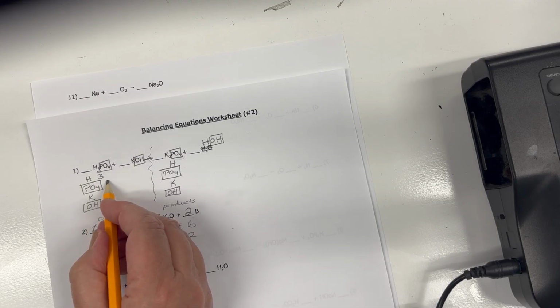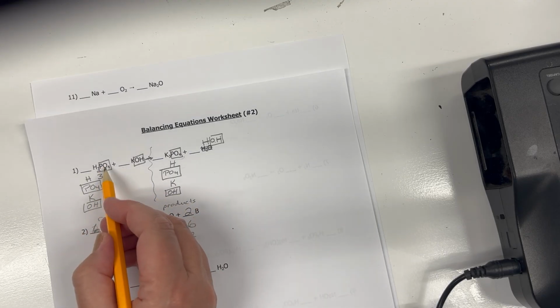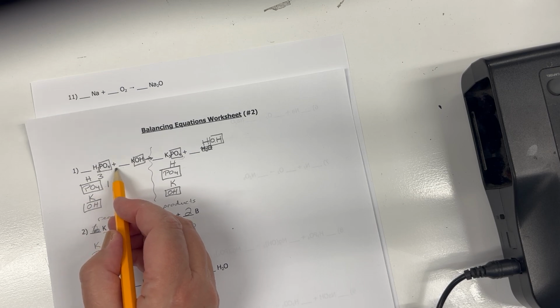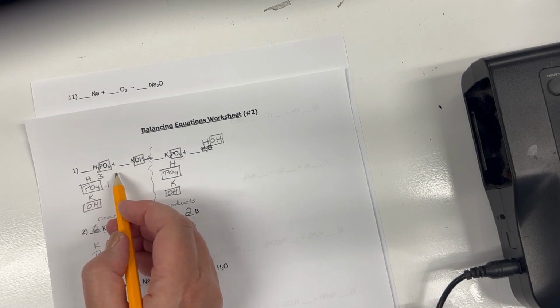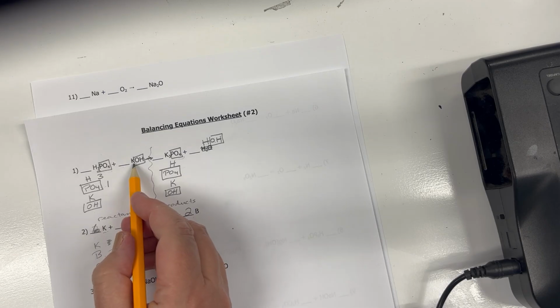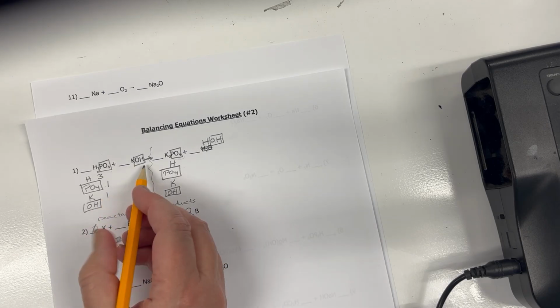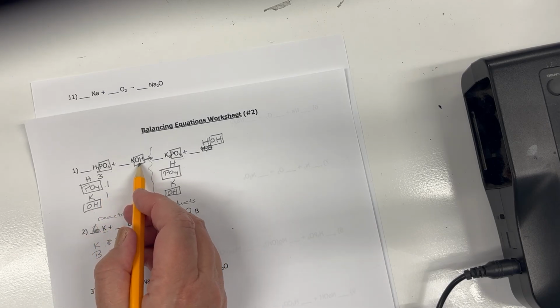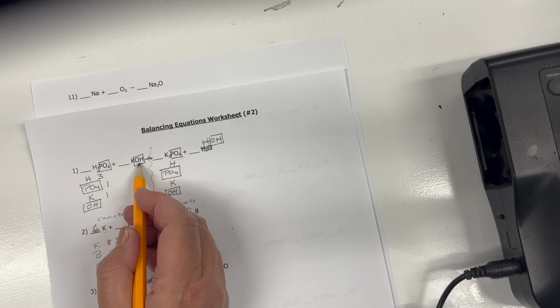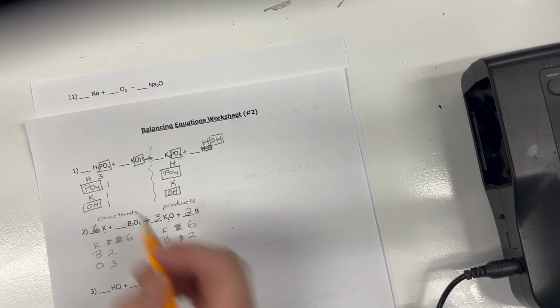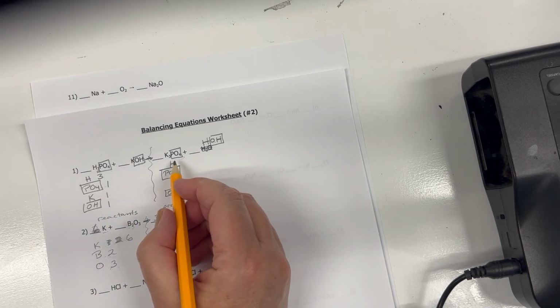Only 1 box. There's no parentheses around it, no subscript outside of parentheses, so it's just 1 box. There's no subscript on the K, and same with the OH. There's 1 OH group. If there were more OH groups, there'd be parentheses and a little subscript outside the parentheses.